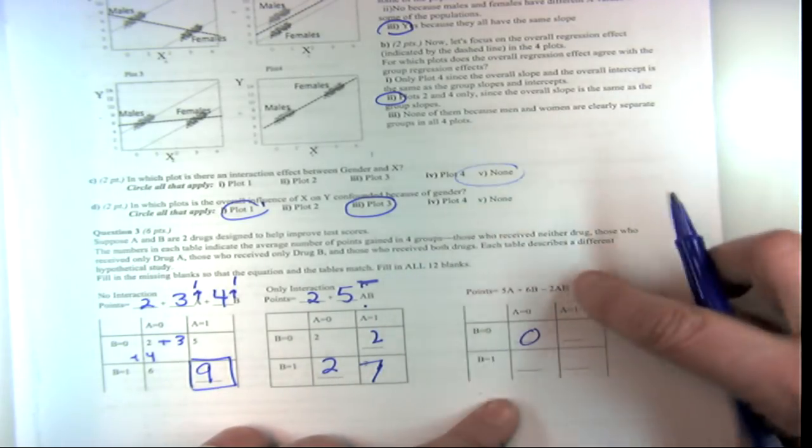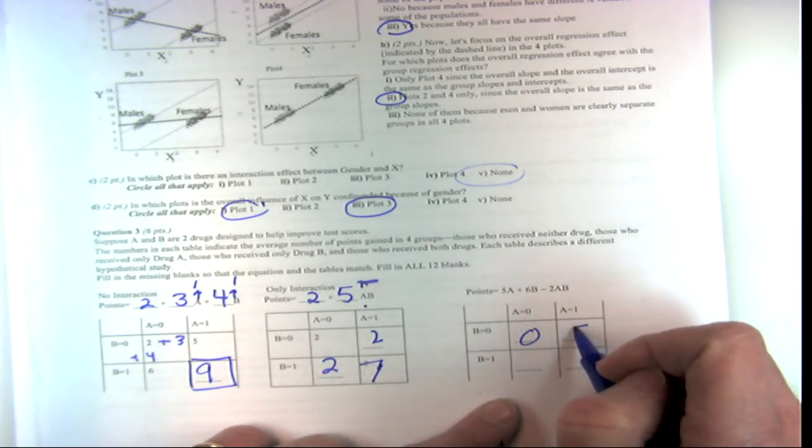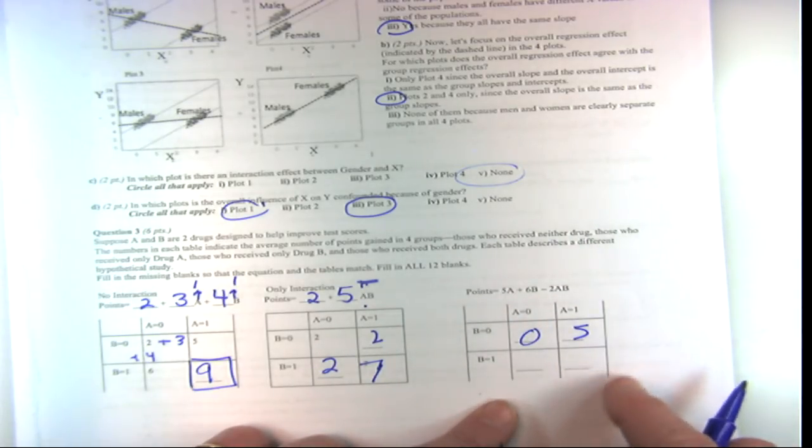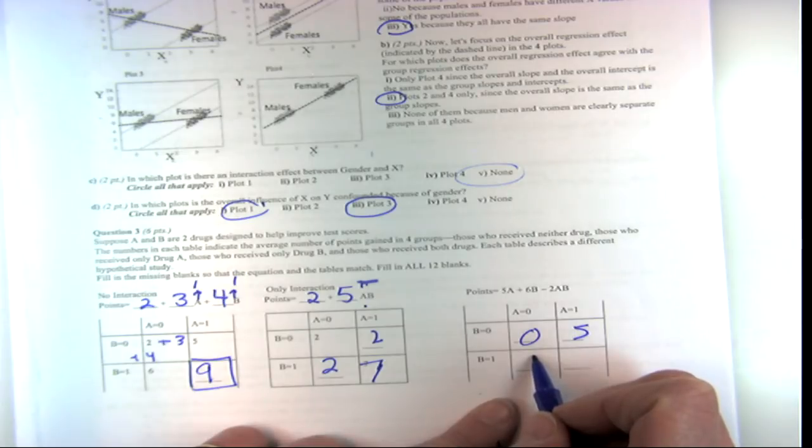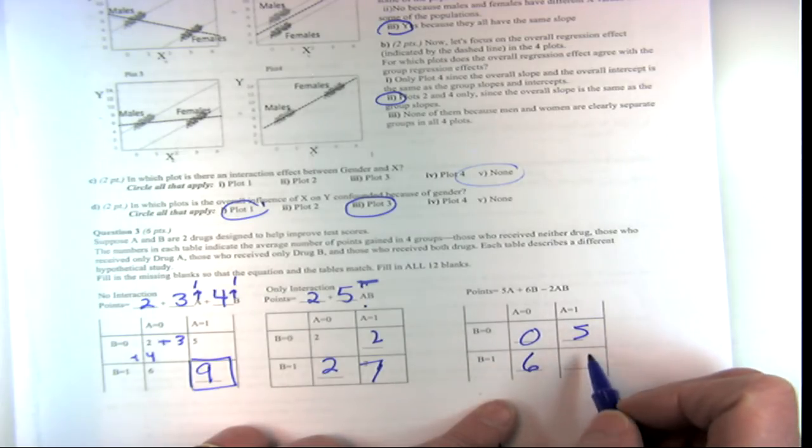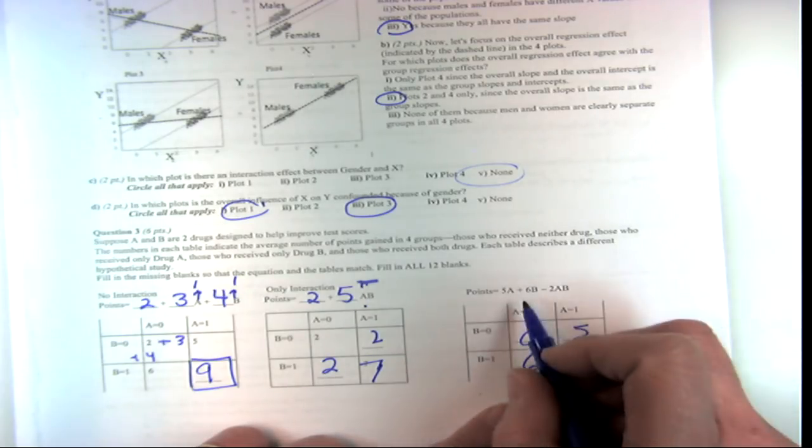When just B is 0, you get a 5 here. When A is 0, you get what? 6. And then you put 1s in for all of them, you get 9. Okay, let's go to the next.